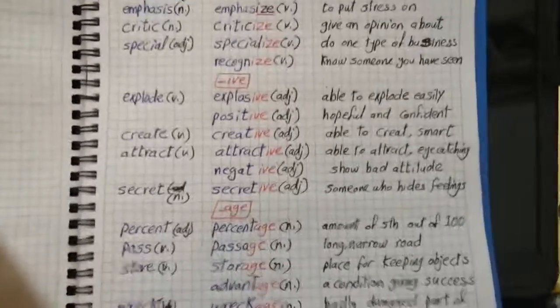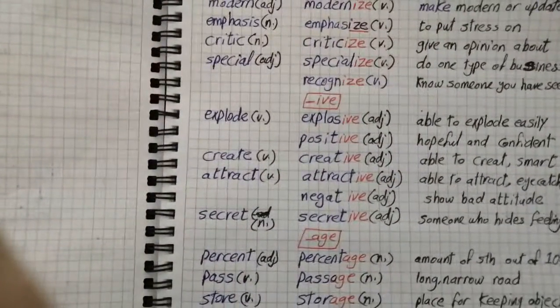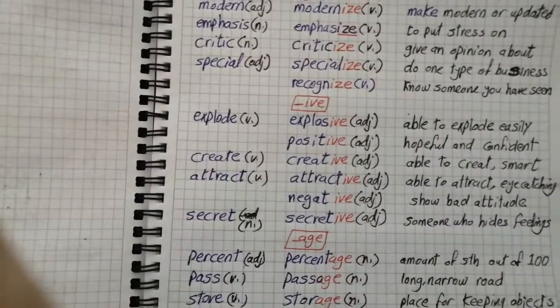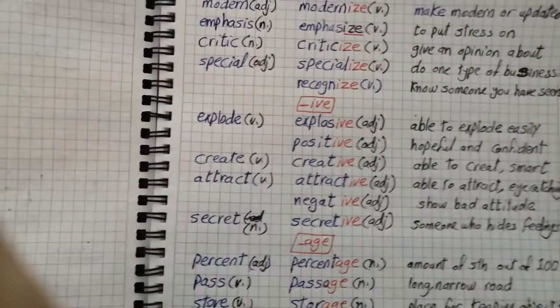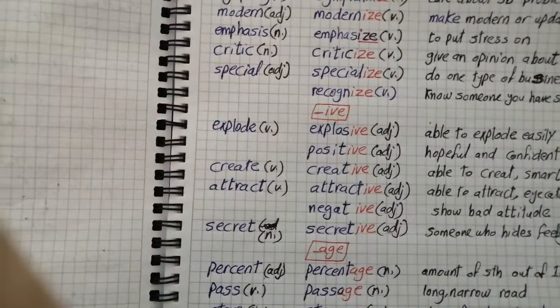So as you can see, this is the list of the new vocabulary of our lesson. We were talking about today word forming, how to add suffix IZE, IVE, and AGE into base words, and what is the effect that they have when adding to the base words.